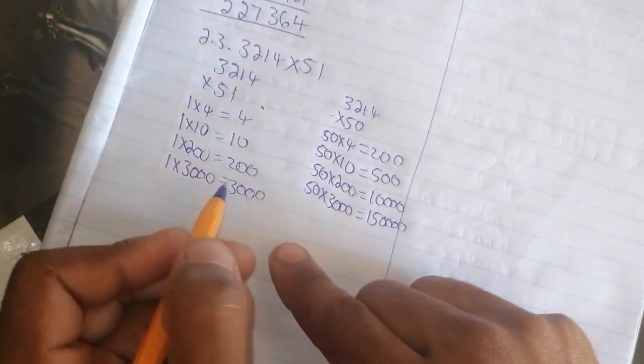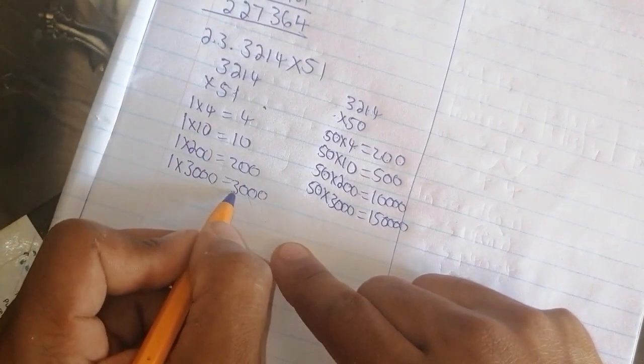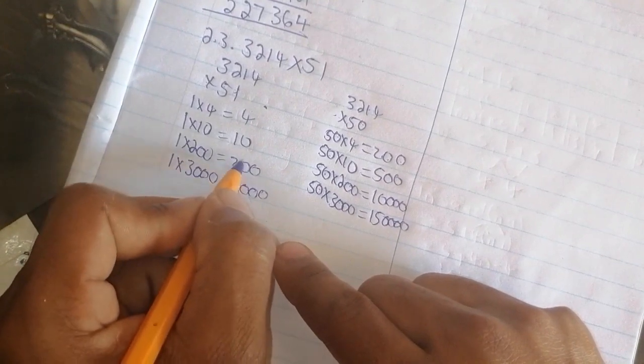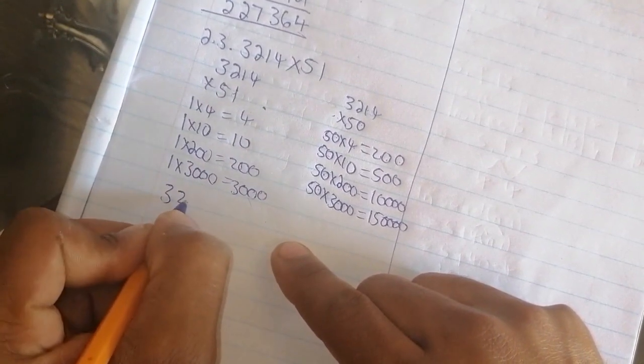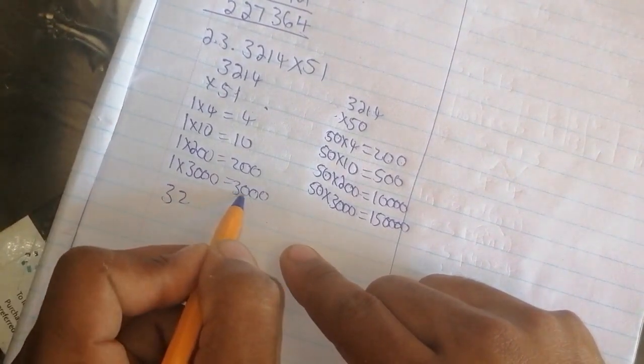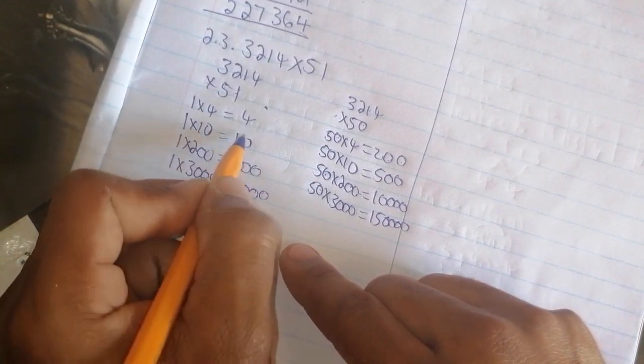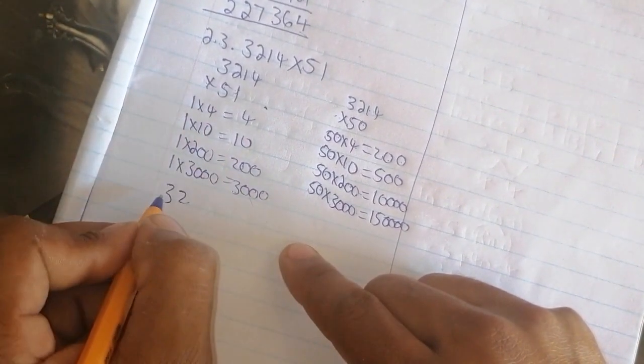Very, very important. So let's add these ones. This would be 3204, 3200, because this is 3200, and 10 plus 4 is 14.